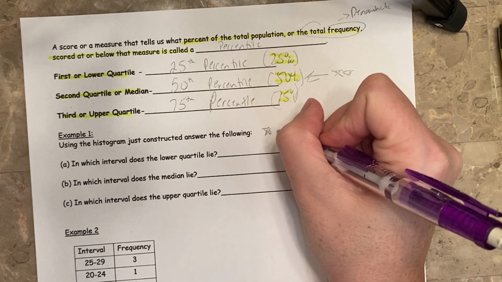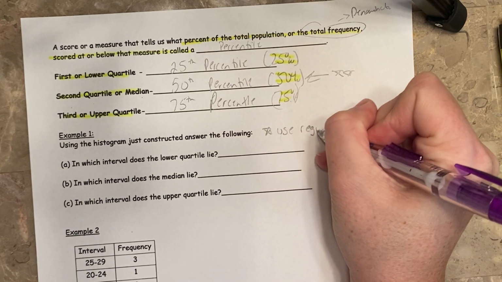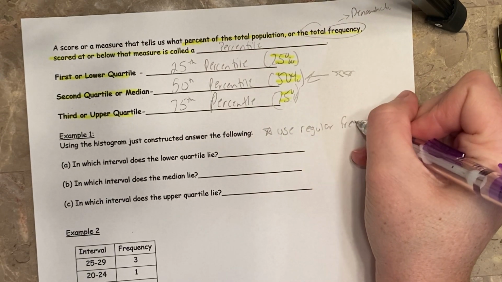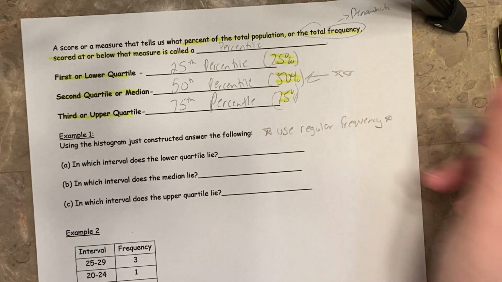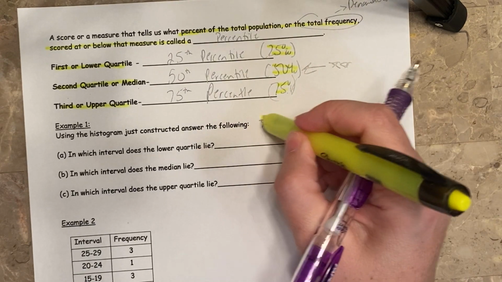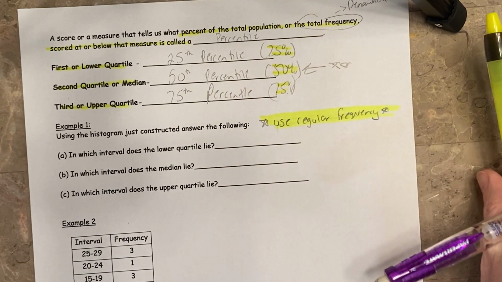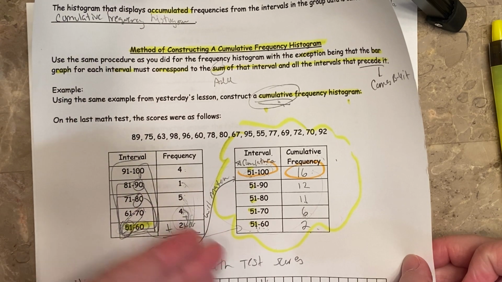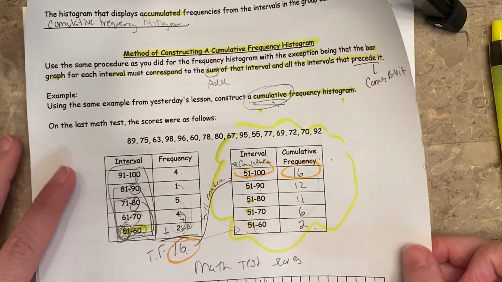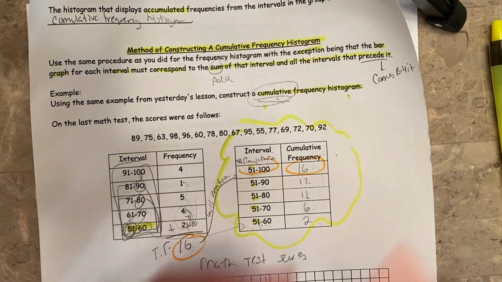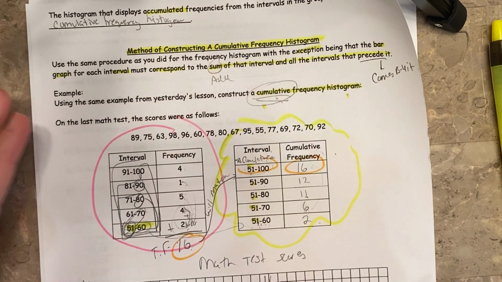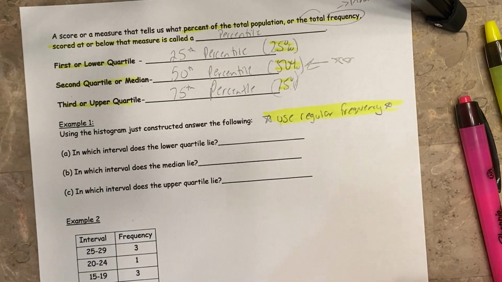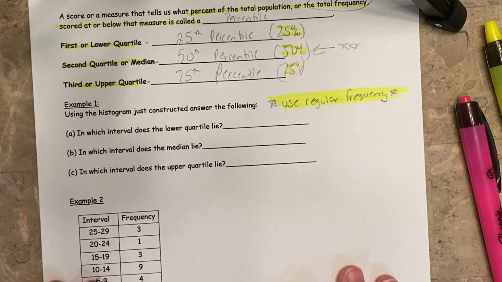All right, using the histogram just completed, answer the following. Now, it's important when we go to answer these, we have to use the regular frequency. If we use the cumulative, our numbers are going to be all messed up, because we're not using the specific intervals. We're using the combined intervals, and then we don't really know where that person falls. So we're going to focus back to here right now. I'm going to keep referring back to that. All right, so how do we do this? This is not bad at all, I promise.